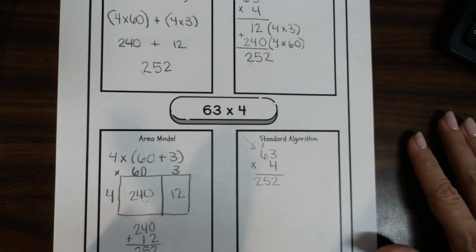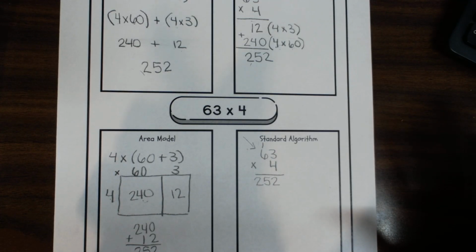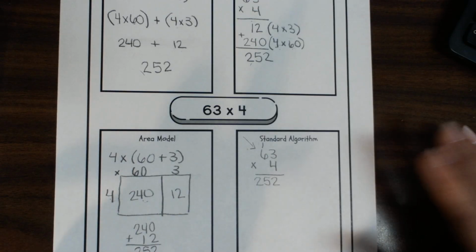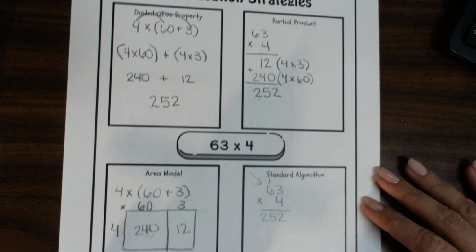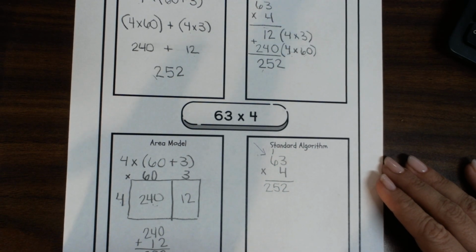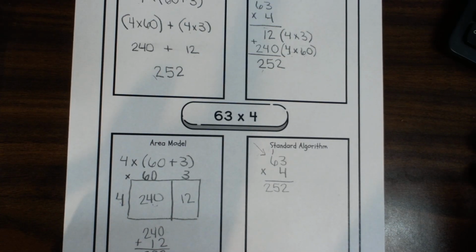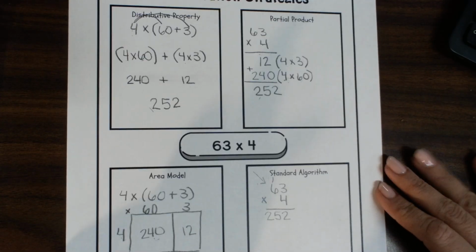But if you have any questions about it, please let me know. I certainly don't want students to get hung up on this, but I do think it's important that they see how similar these strategies are, and they're using the same exact numbers. We don't ever pull out any kind of new number as we're working through them.